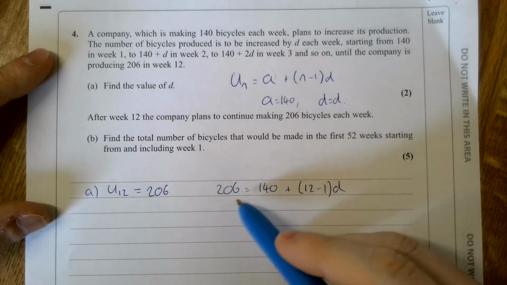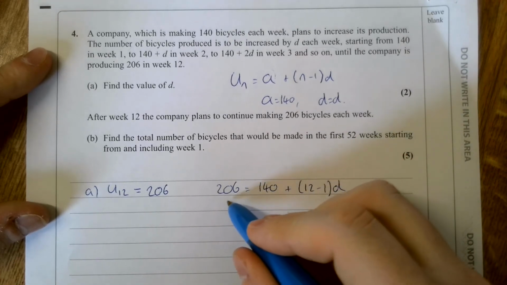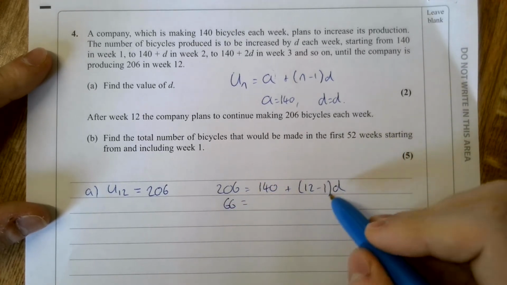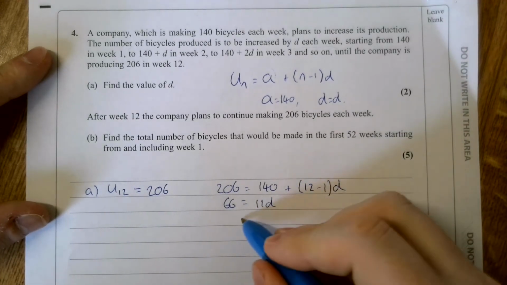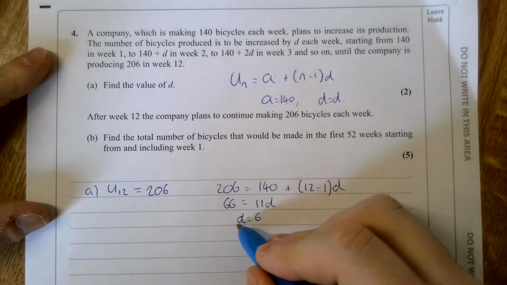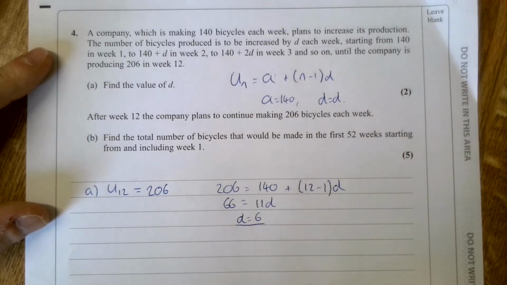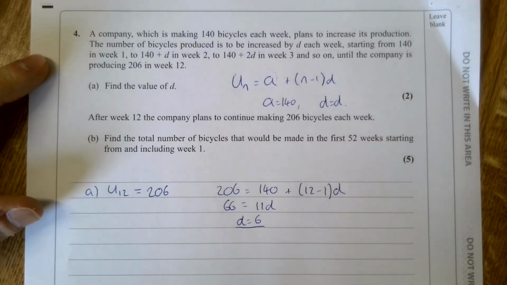Fairly simple to solve. Subtract 140, we get 66. 12 take away 1 is 11. So 66 is 11D. Dividing both sides by 11, we get that D is 6. Okay, so fairly straightforward to start with there.